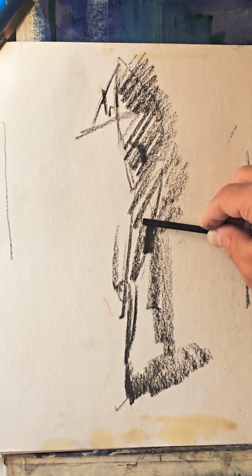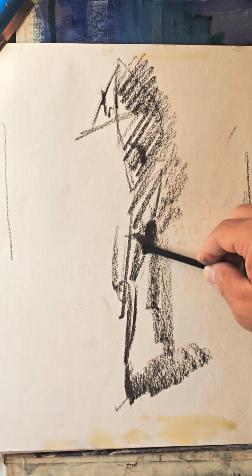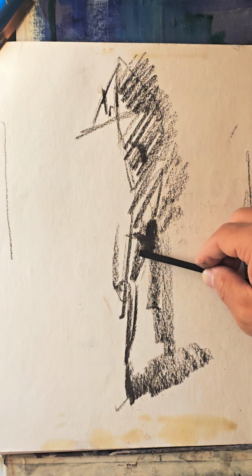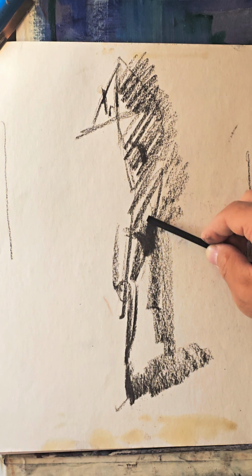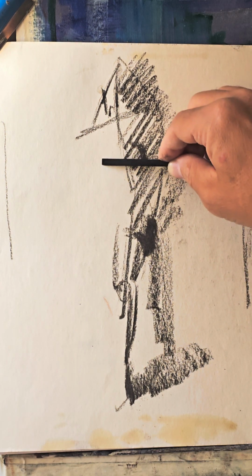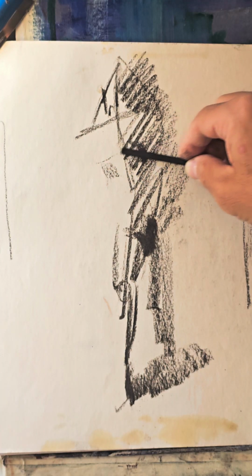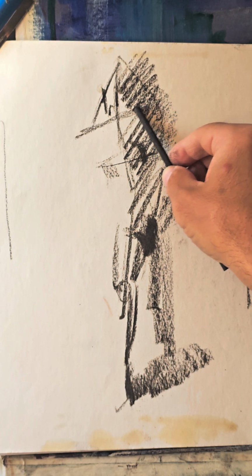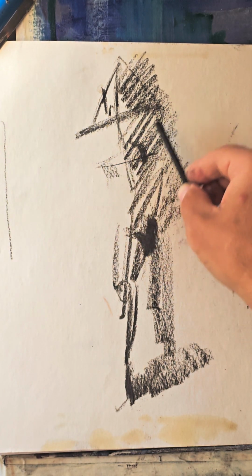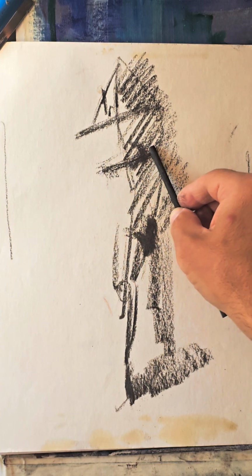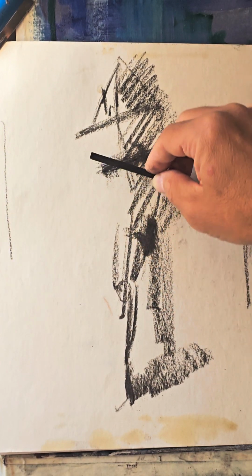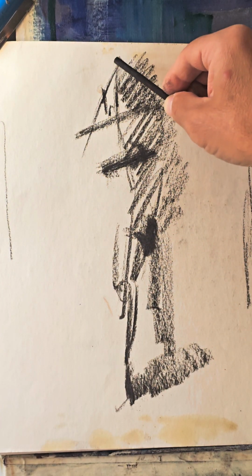Then here it's where the thigh, flesh of the thigh is, actually it's covered by the dress. And here we have the breast, which is actually parallel to this line. There, the breast.